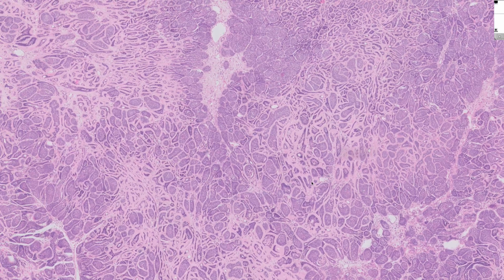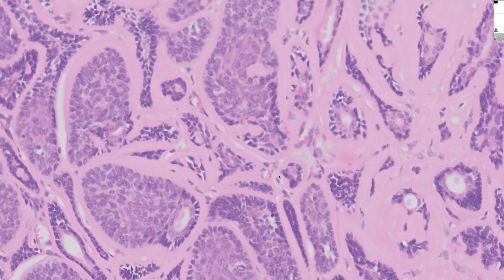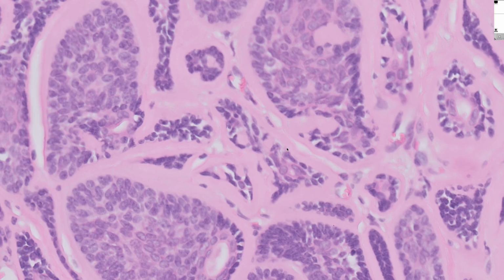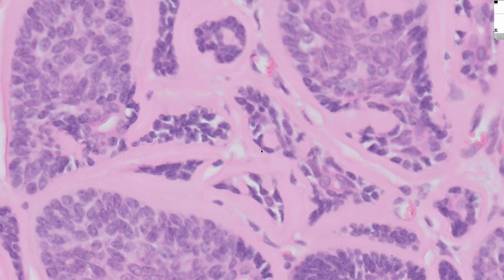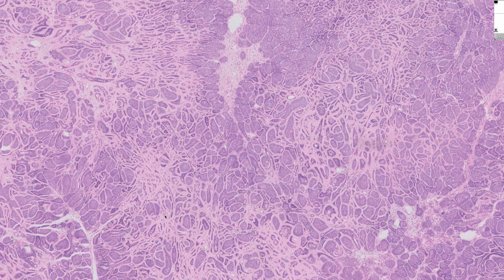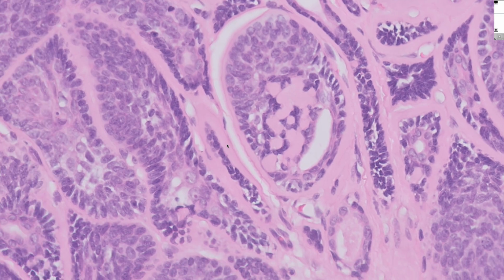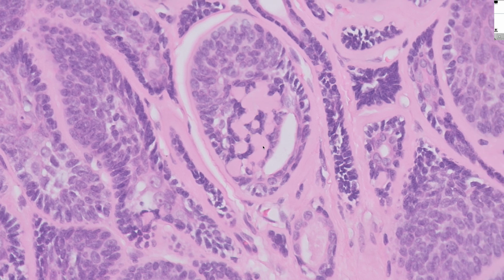I'll see if I can find an area like that, perhaps a little bit more like this here, little droplets of tumour like that you can see within the tumour nest. Oh, here's a good example here. So here, these nice eosinophilic deposits here, also within the tumour nests as well.